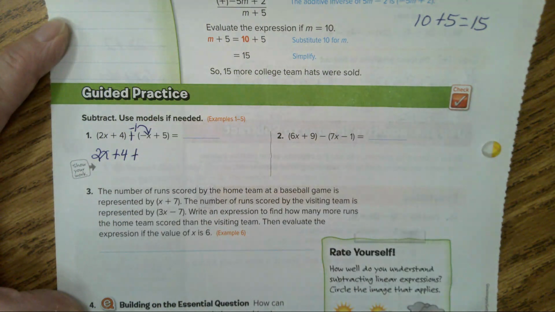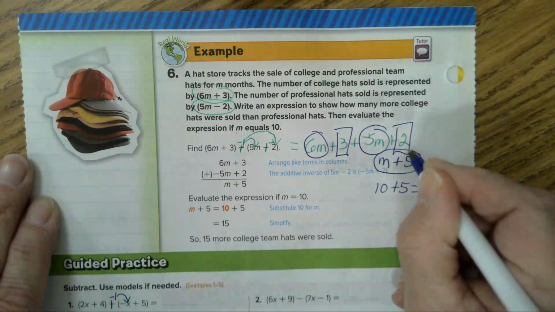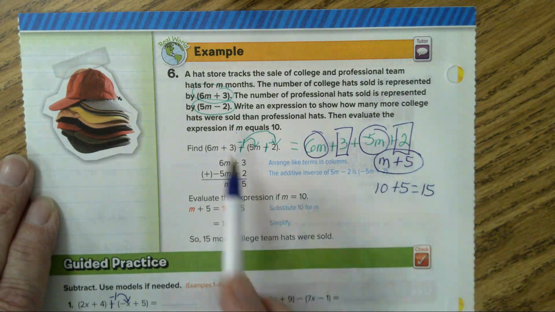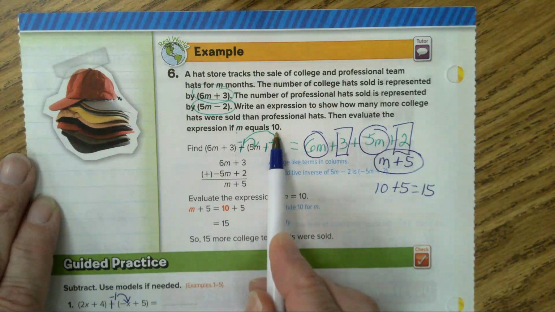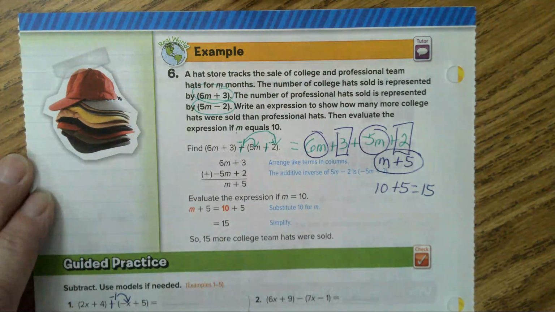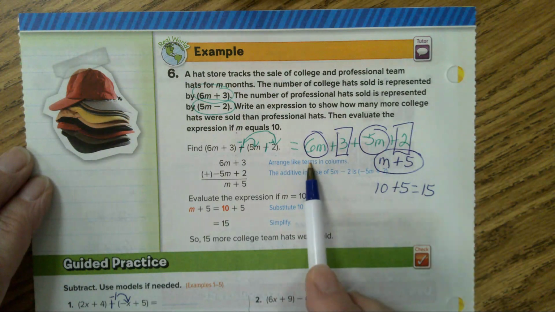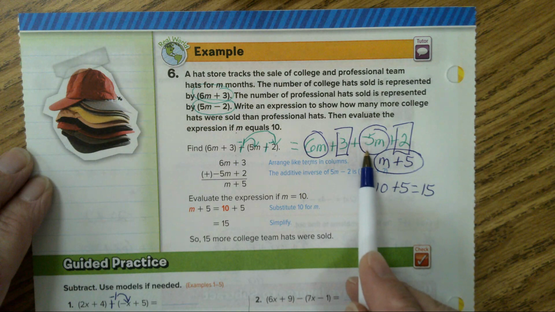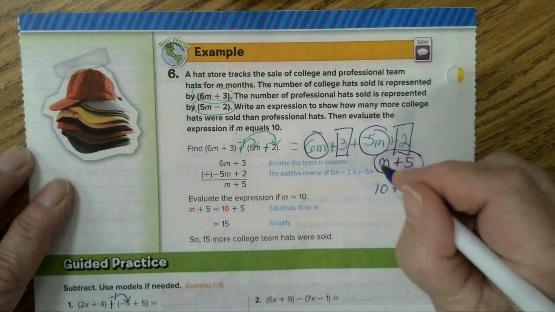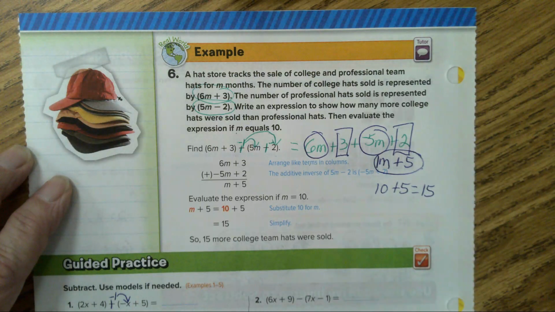So in the word problem, how did you get it down to just m? Here I had m plus 5, but then it tells you that m equals 10 in the words. So then I replace m with 10, and 10 plus 5 is 15. How did I get m plus 5? 6m plus negative 5m is 1m. I could keep the 1 in front of it. And 3 plus 2 is 5. So if you wrote down 1m plus 5, I'd count that right too.